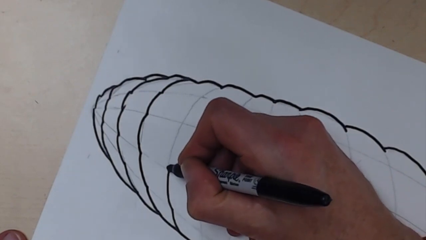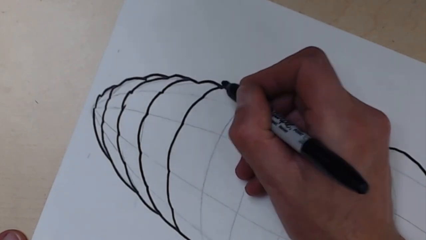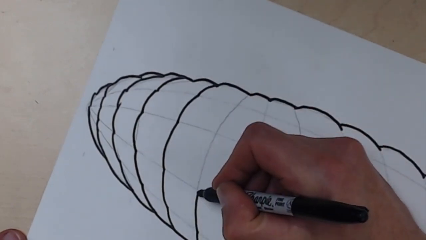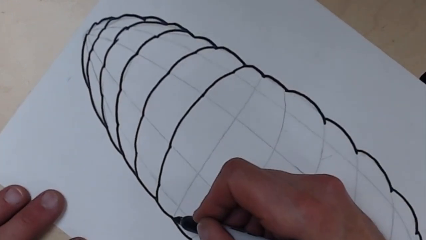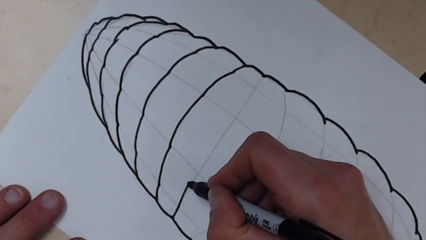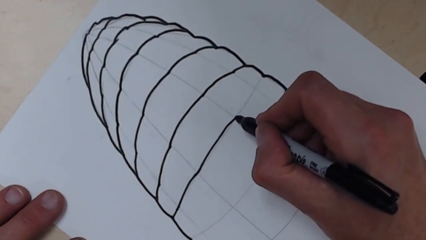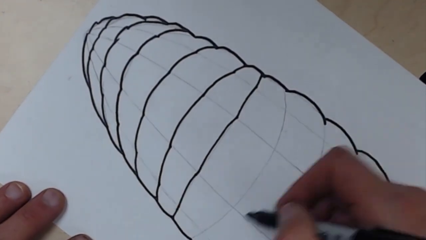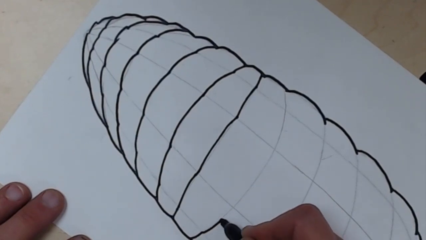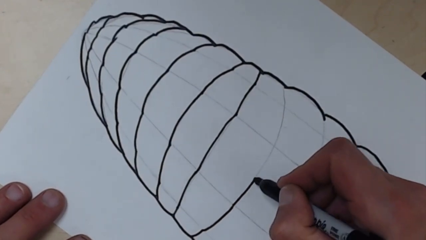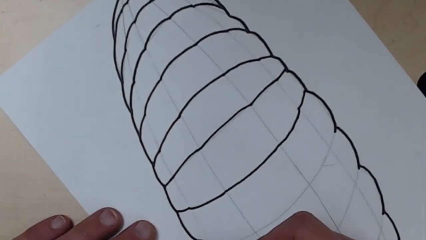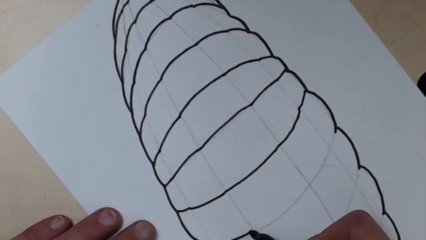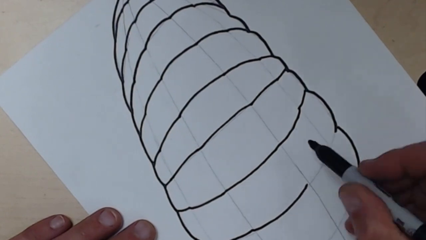Bump, a bump, a bump. It's so slight you can hardly tell. Now this one's going down, so now I'm going to bump kind of down here. You could do this with your pencil first if you're not sure how to do it, but if you want to get this done quickly, I just do it when I have the marker.